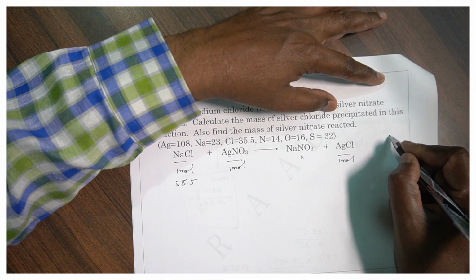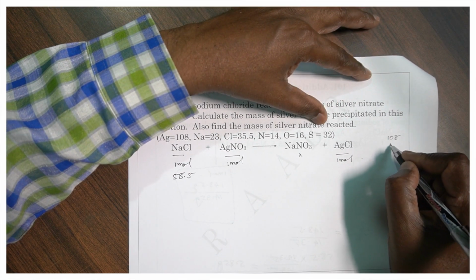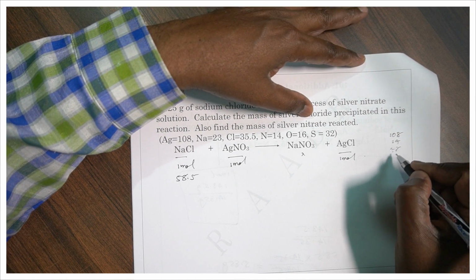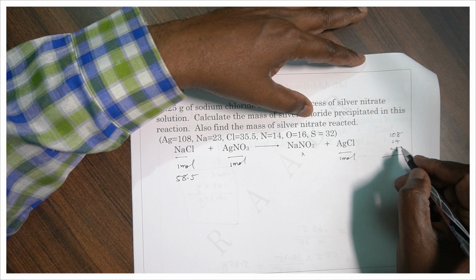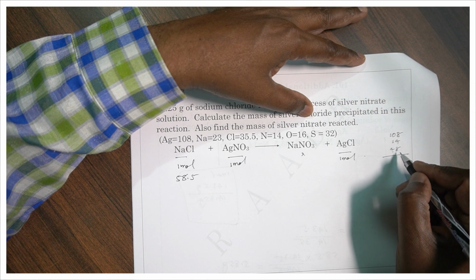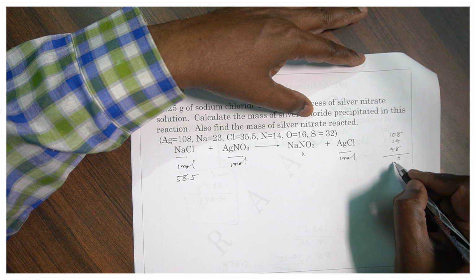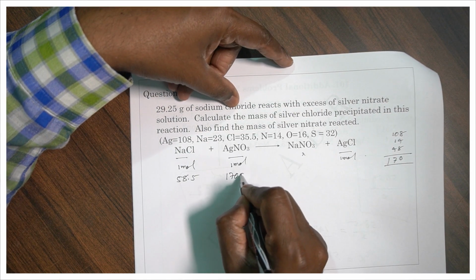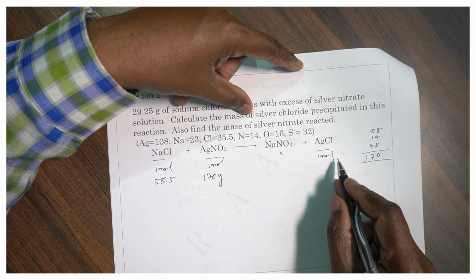Silver is 108, nitrogen is 14, oxygen 3 into 16, 48. So on adding, 170 grams, and NaNO3 is not required.